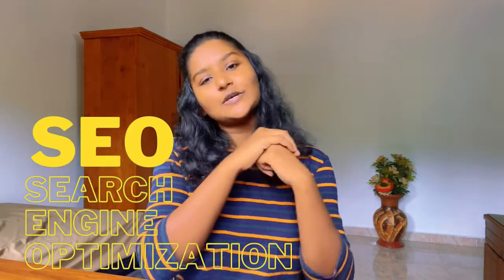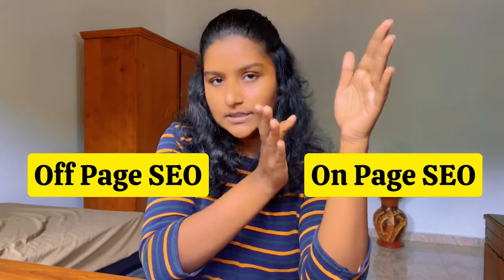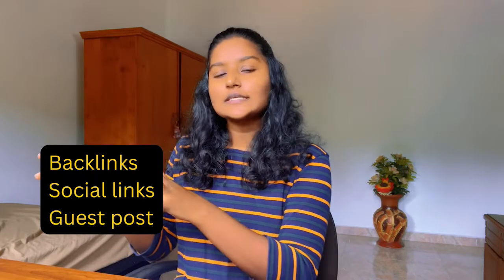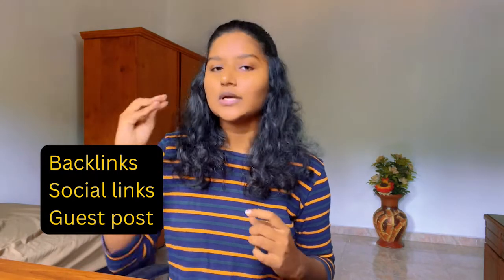Now come to the SEO. There are two types of SEO. One is off-page SEO and the other one is on-page SEO. In off-page SEO, there are things like backlinks, social links, guest posts. All those things are really important in ranking your content. But the most controllable, manageable SEO type is on-page SEO.